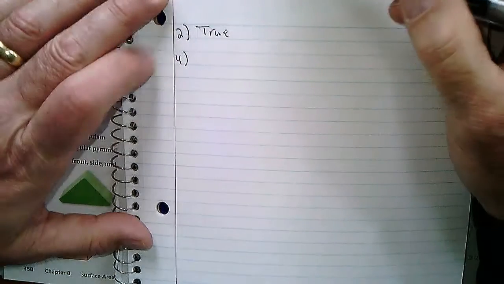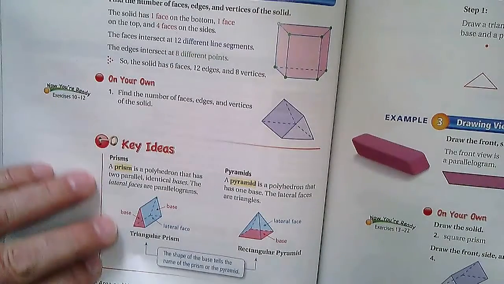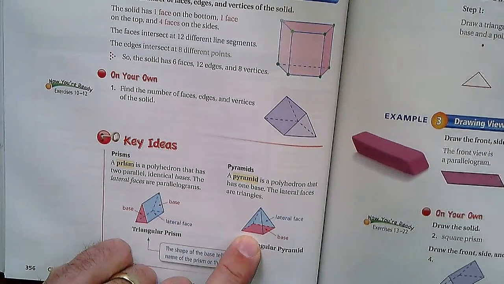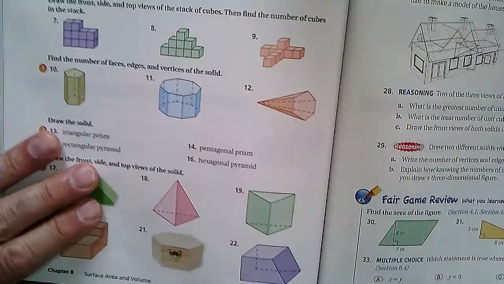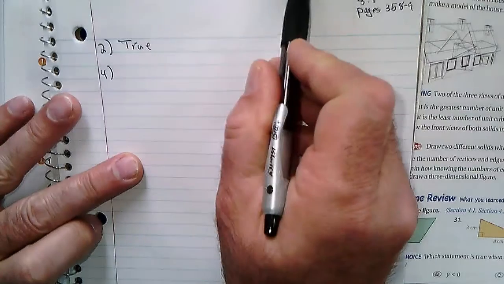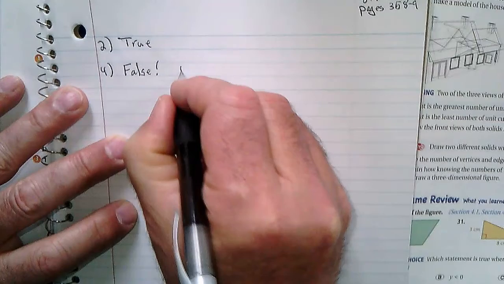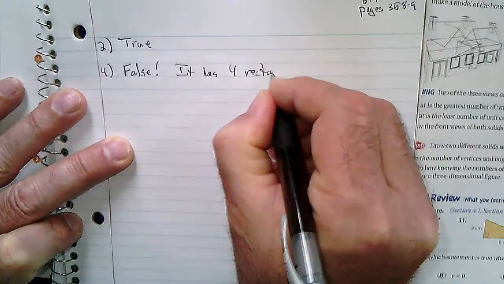Number 4, a rectangular pyramid has 3 triangular faces. Well, let's see if we can find a rectangular pyramid. Here's one here. You can see that right there. It's a square pyramid. Square is a type of rectangle. So the answer is no. 1, 2, 3, 4. There are 4. A rectangular pyramid has 4 triangular faces. False. It has 4 rectangular faces.